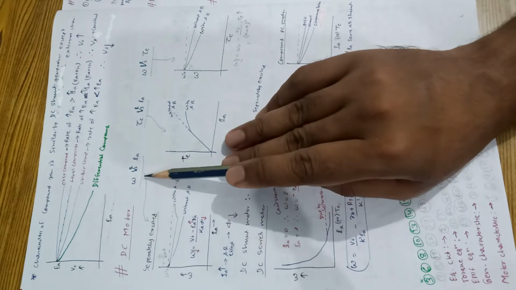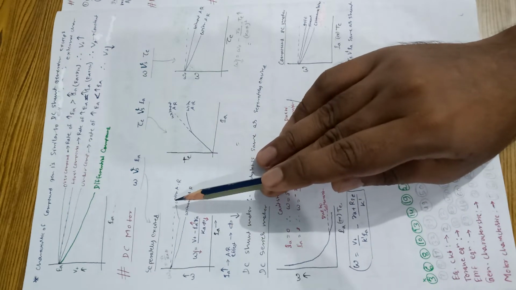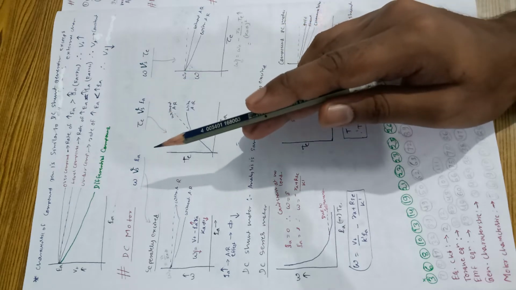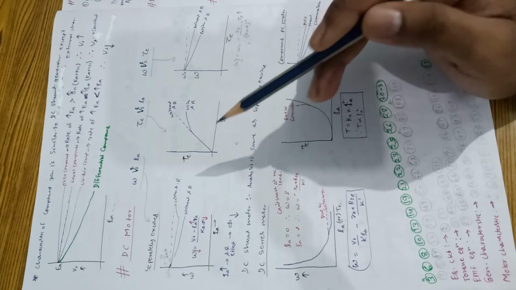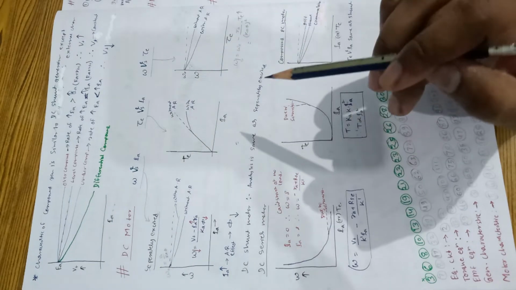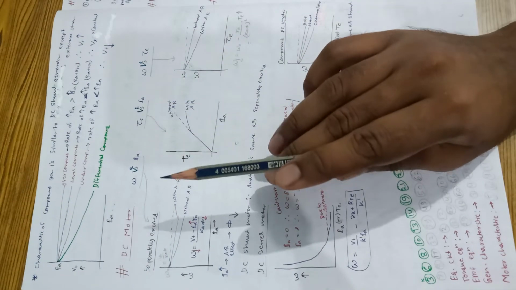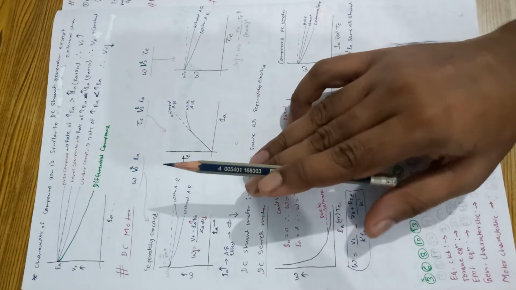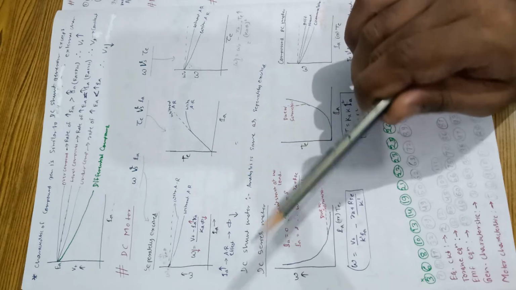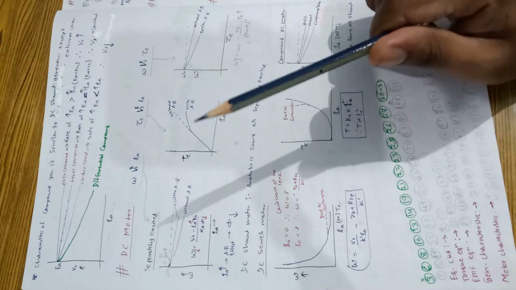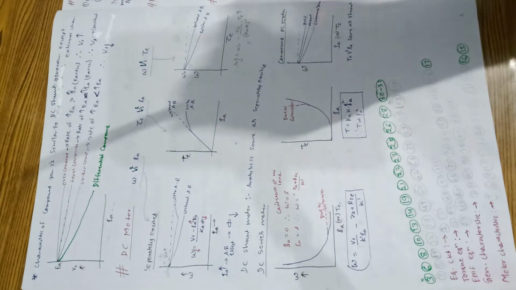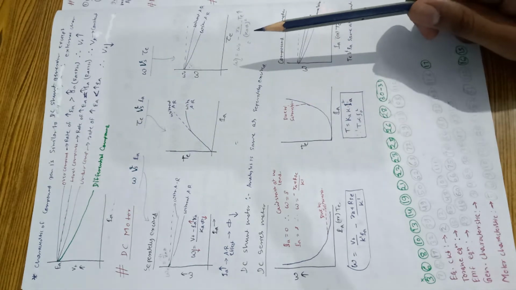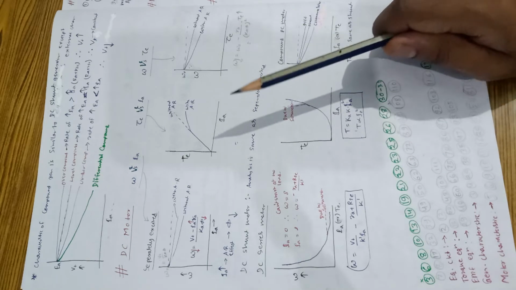Okay, so now let's next study the characteristic of DC motor. Here also we will study DC motors like separately excited, shunt, series, and compound. These are the four main types of motor. In DC motor characteristics, what we have to study is speed versus armature current, torque versus armature current, and speed versus torque. These three characteristics we have to study for all.